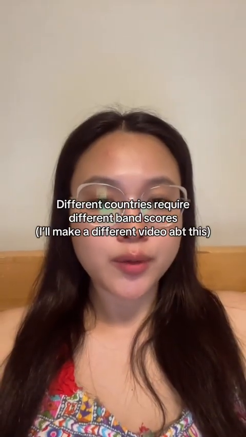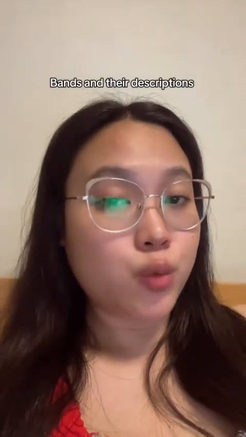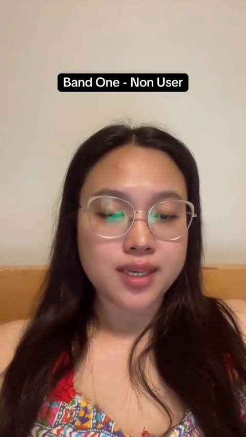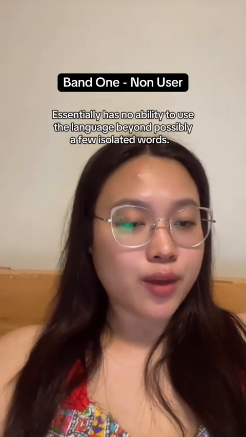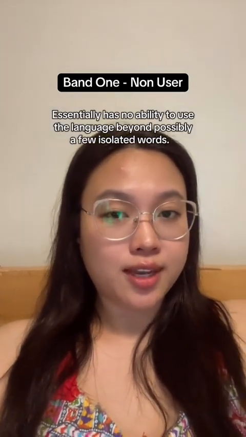Different countries will require different band scores. So you have to keep an eye out on what score your target country requires of you, depending on your profession. Let's study the different bands and what they mean. Band 1 means non-user. Essentially has no ability to use the language beyond possibly a few isolated words.